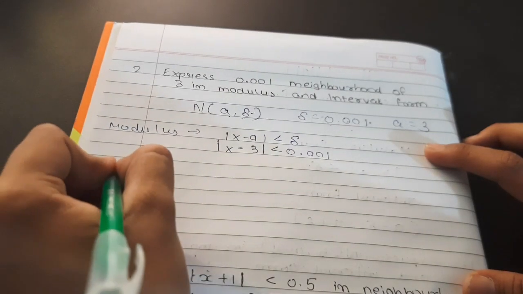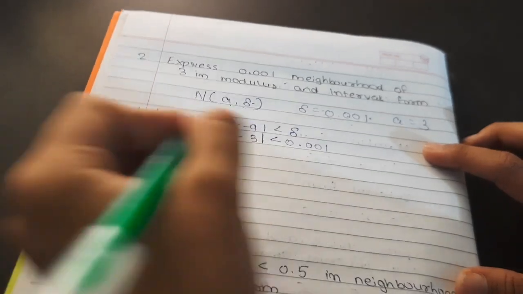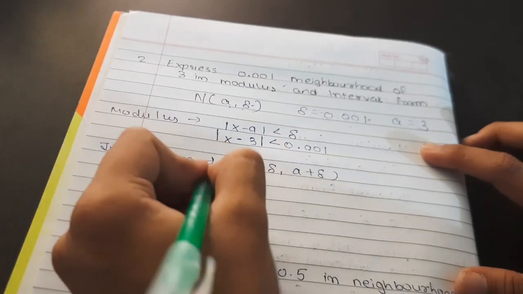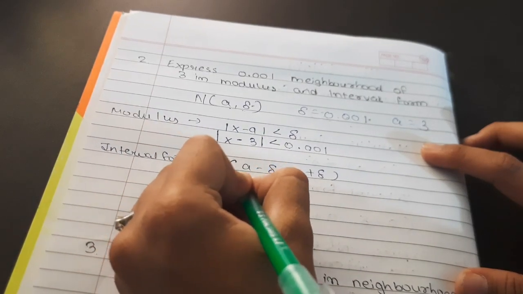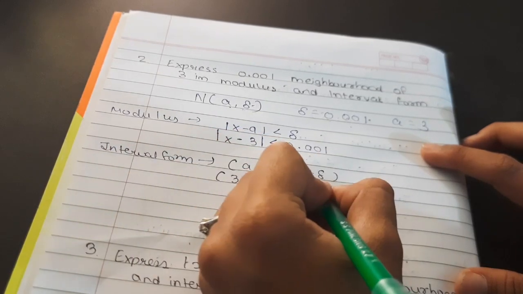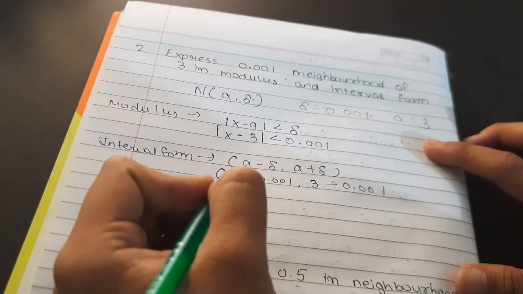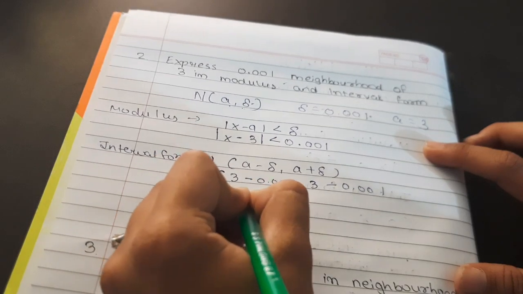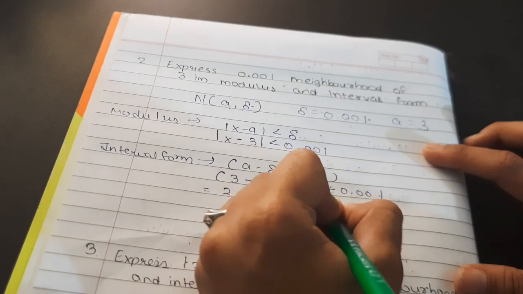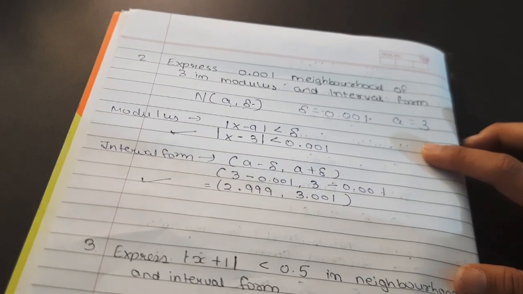Now for interval form, our formula is a minus delta, a plus delta. So instead of a, we write 3, instead of delta, we would be writing 0.001, and instead of a, again 3 and delta 0.001. While solving this with calculator, we will get 2.999 and 3.001. This and this is our answer.